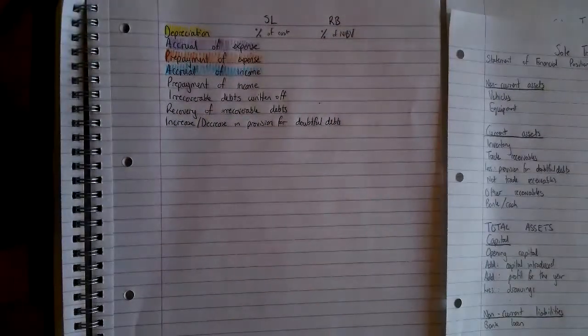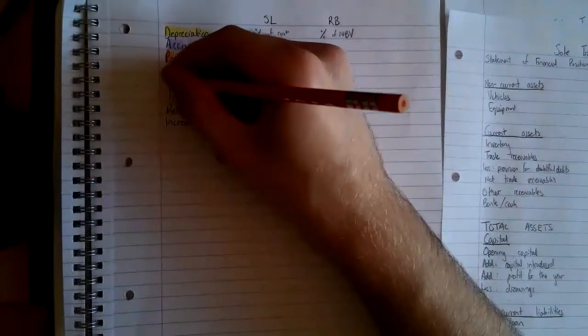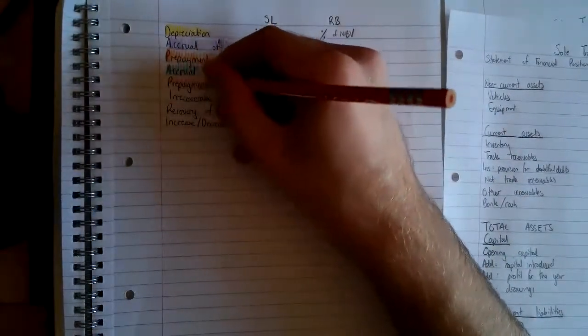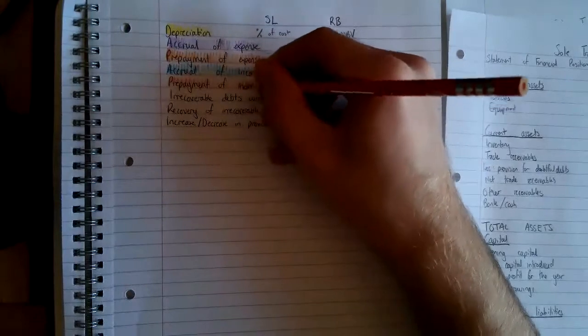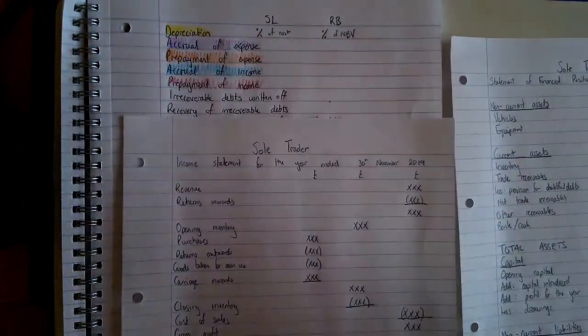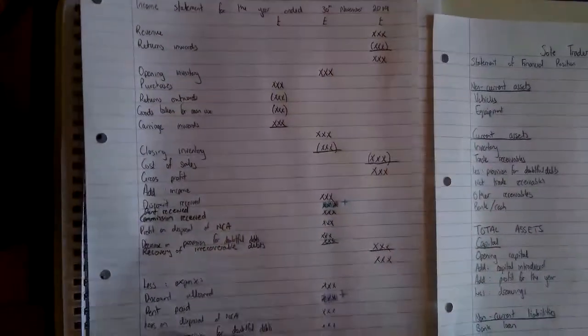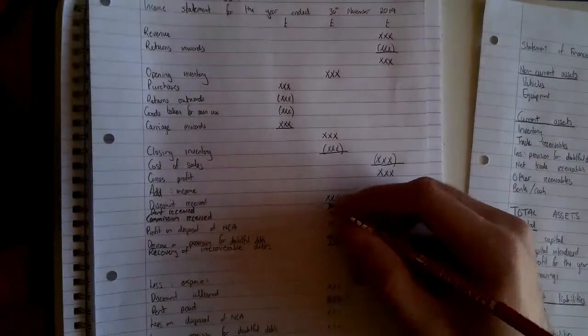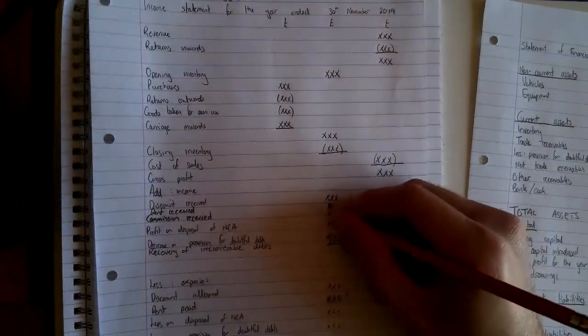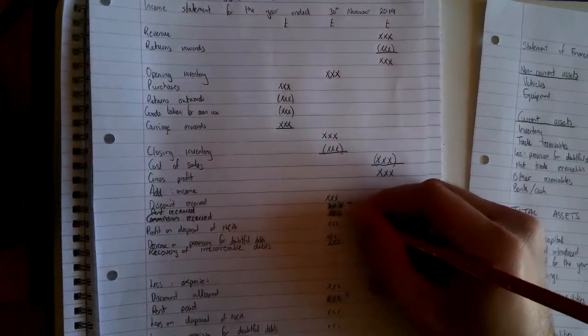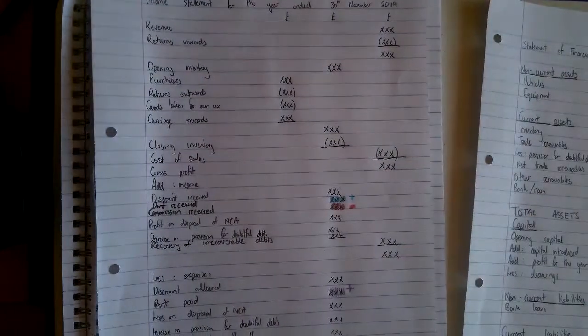And then we have prepayment of income. So prepayment of income, this means we received too much income, so someone's prepaid us a bit for next year. So on our income statement, let's say it was commission received, since they paid a bit too much, we're going to take it away and we'll put that amount on next year's income statement.